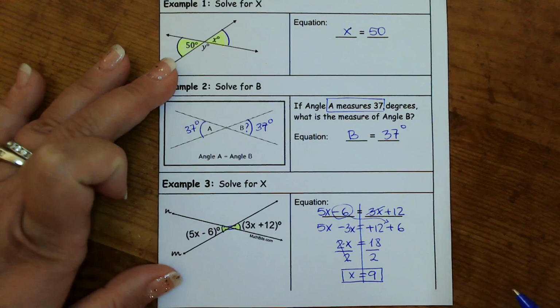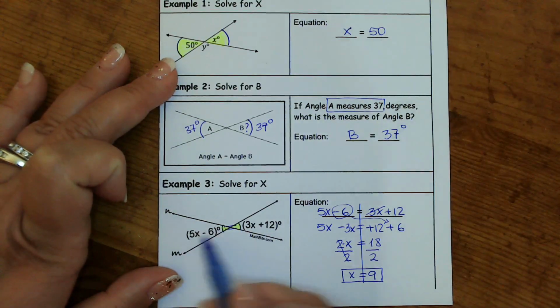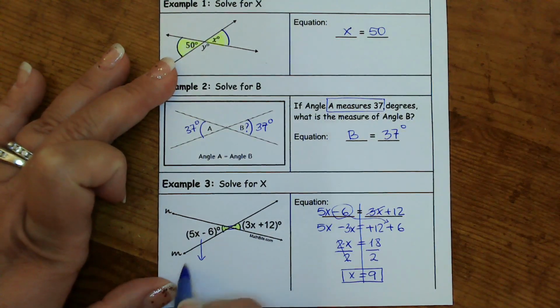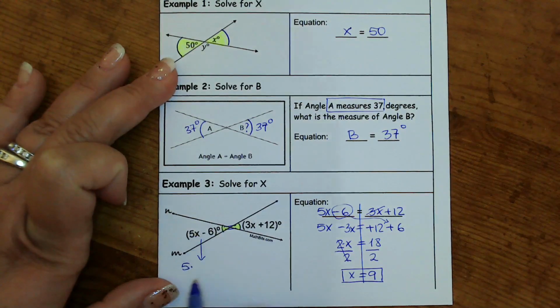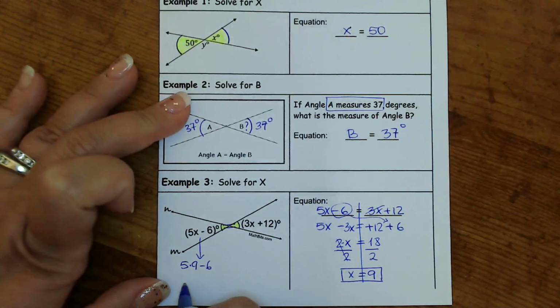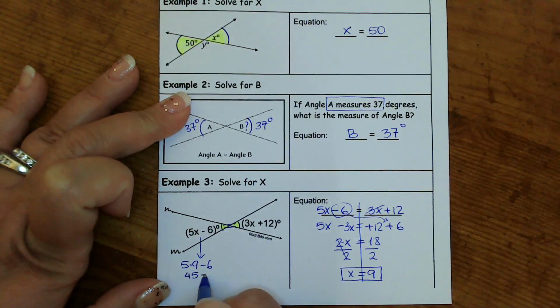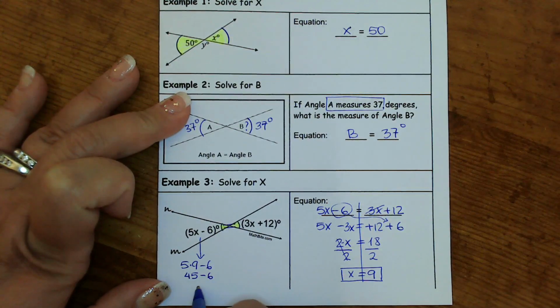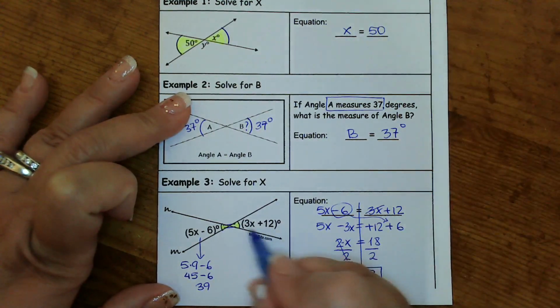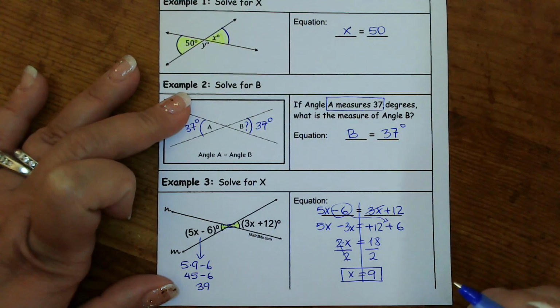However, if the question asks how many degrees is each angle, we need to substitute the x value, 9. So let's say from here, I'm going to say 5 times, instead of x, I put 9, minus 6. 5 times 9 is 45, minus 6, that would be 39 degrees. Let's see if 39 degrees will be on the other side as well.